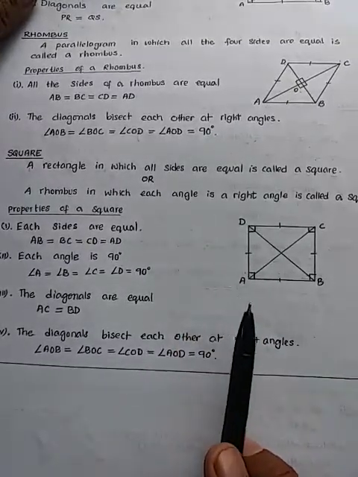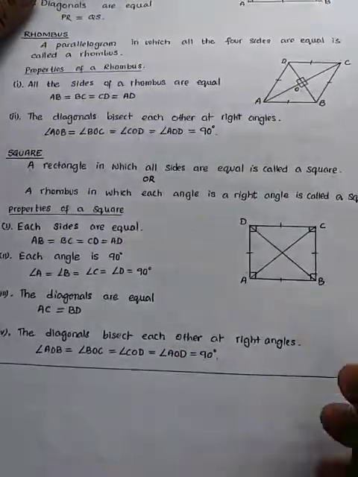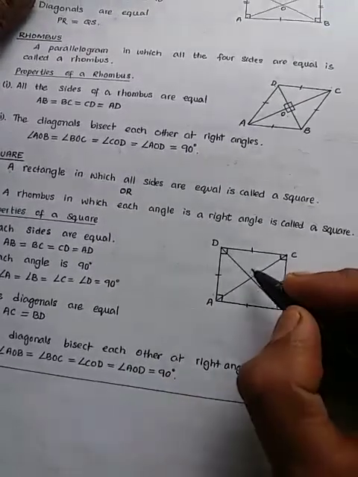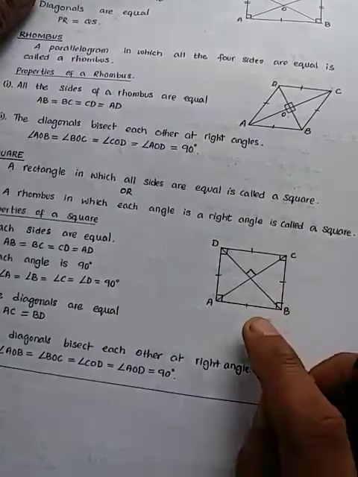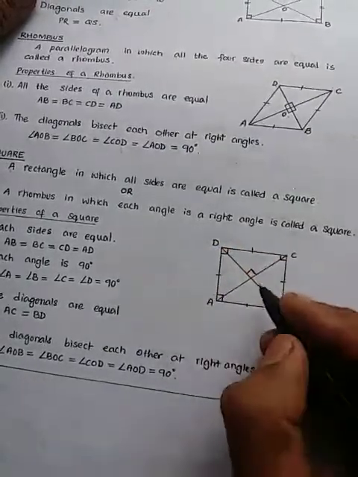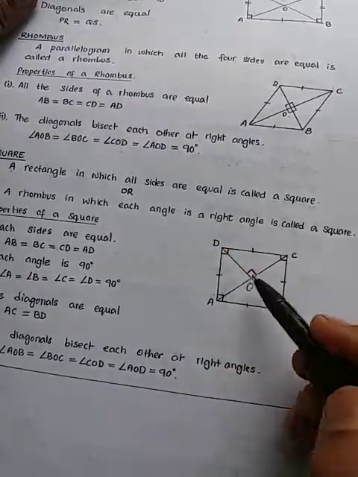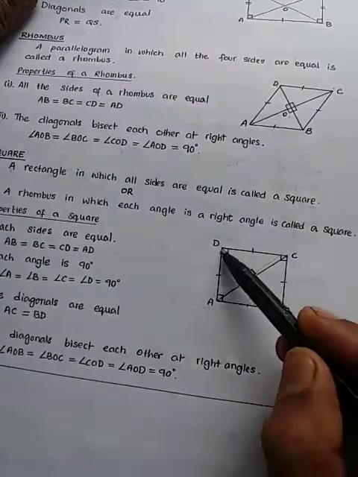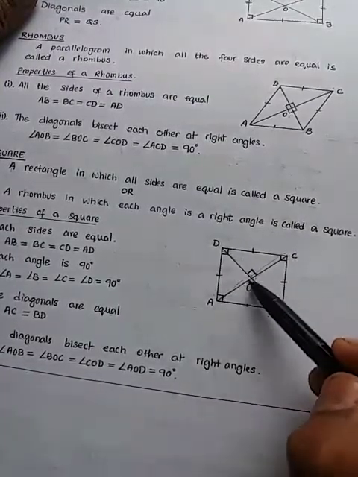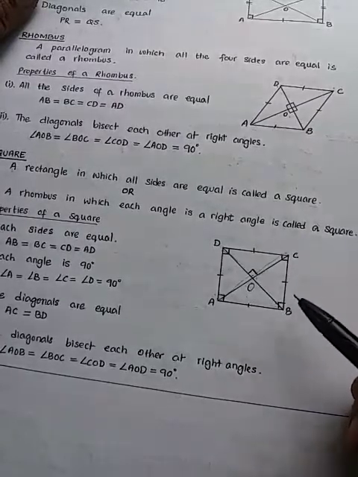All right, and then the diagonals bisect each other at right angle, just like a rhombus. That means all these four angles at O are 90 degrees each.